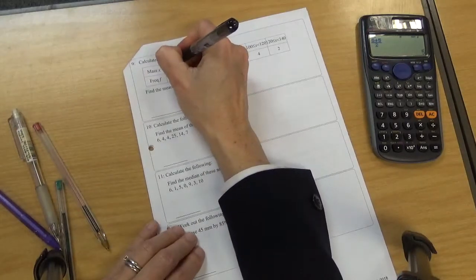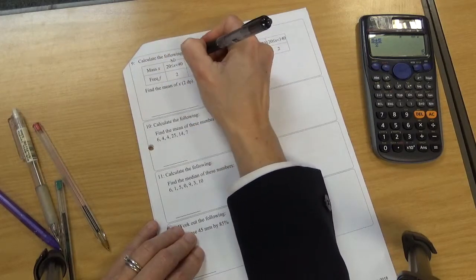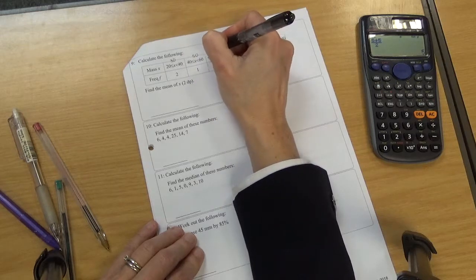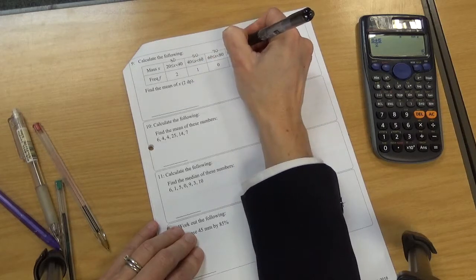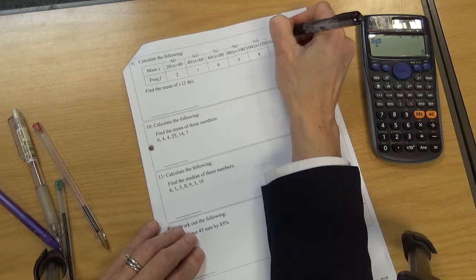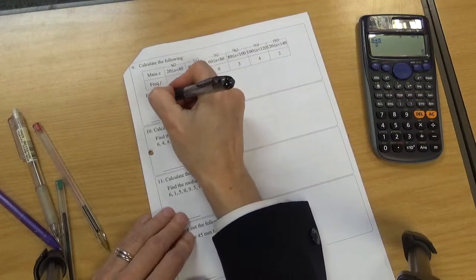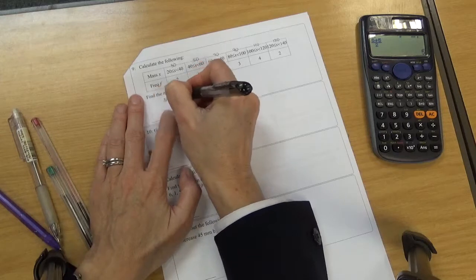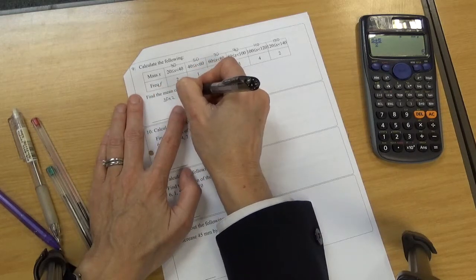I need the midpoints, so the middle of 20 and 40 is 30, 50, 70, 90, 110, 130. Then I'm going to do the multiplying in pairs and add up all the answers.